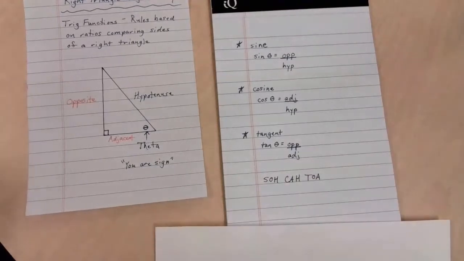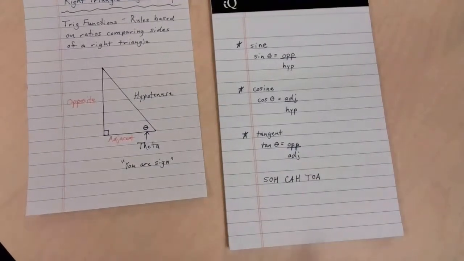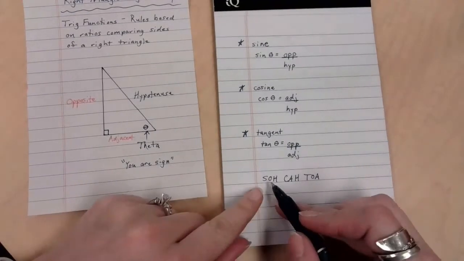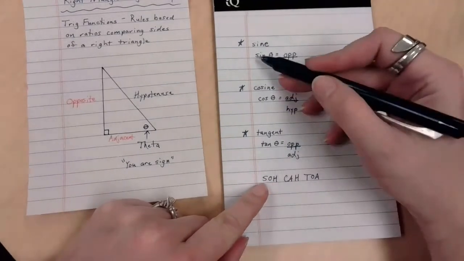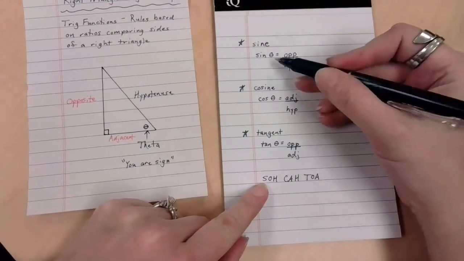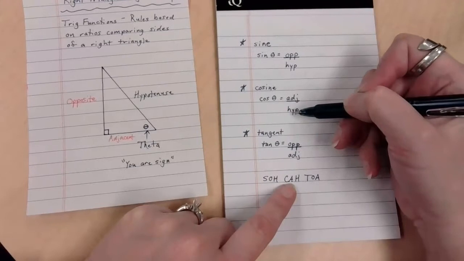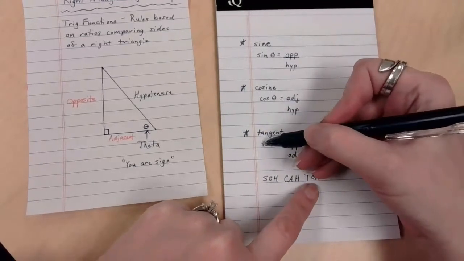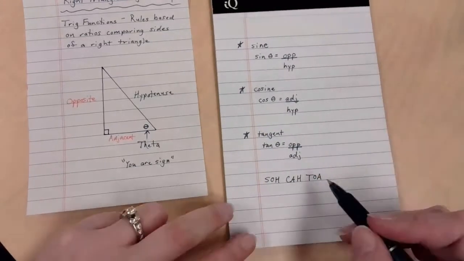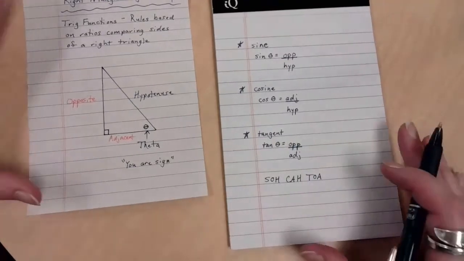A lot of people go with SOHCAHTOA to remember that. That is fine. People tell stories about that sometimes. I'm not going to do that. But what you can see here, hopefully, is SOH. Sine is opposite over hypotenuse, SOH. Cosine, then, is adjacent over hypotenuse, so CAH. And TOA, tangent, is opposite over adjacent. So that can be a nice memory device for you.